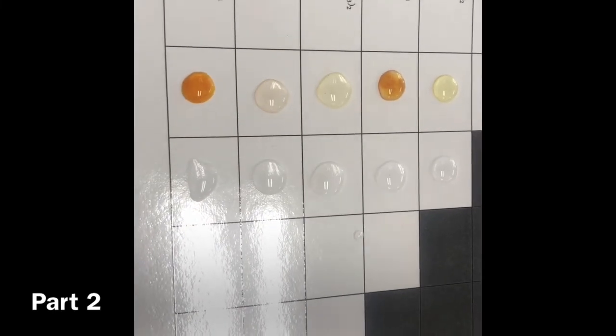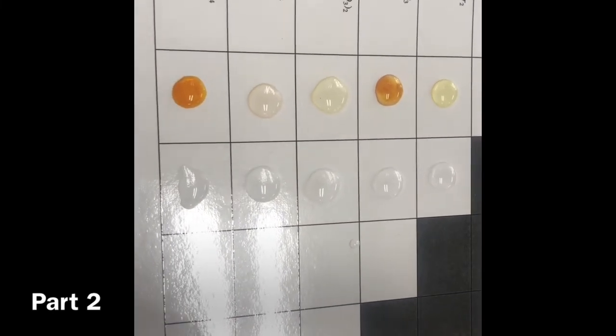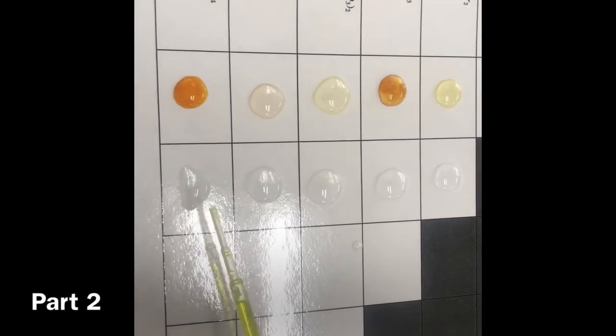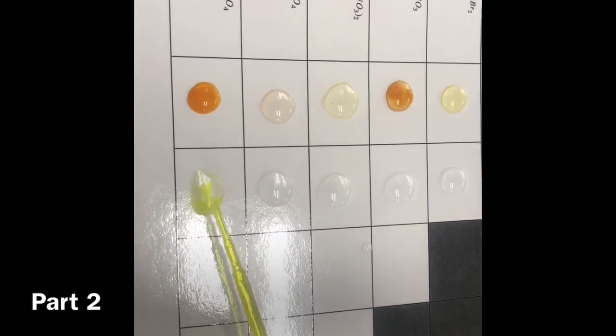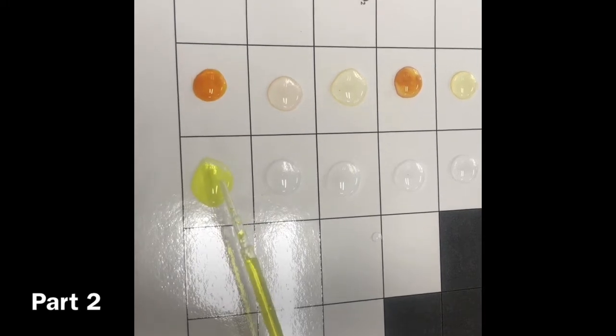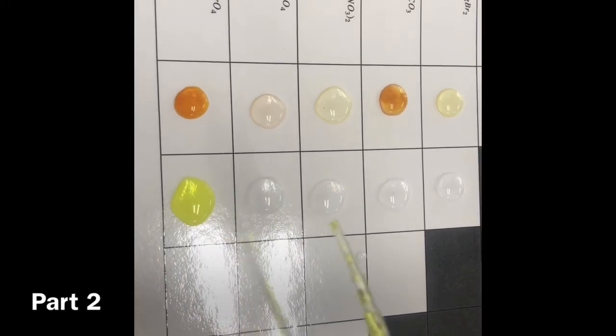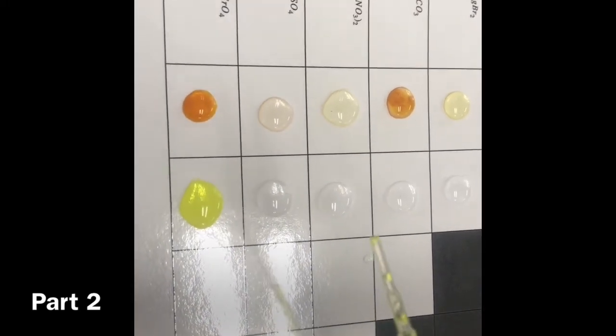The final option, which is actually yellow first. Alright, here we go. It's literally just this color. I don't think any of them reacted. Ridiculous. Alright, NaOH is pretty much non-reactive.